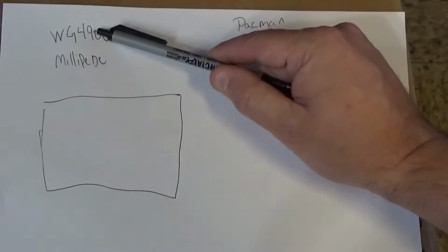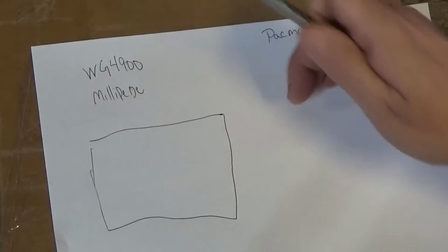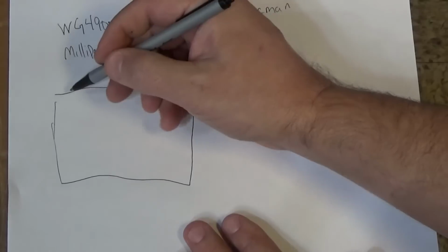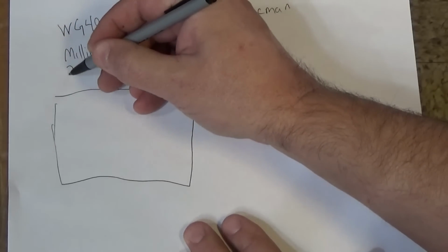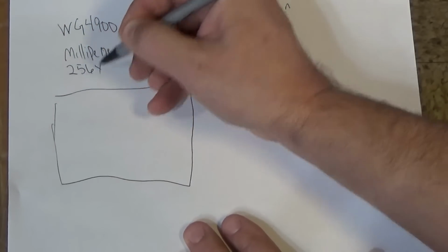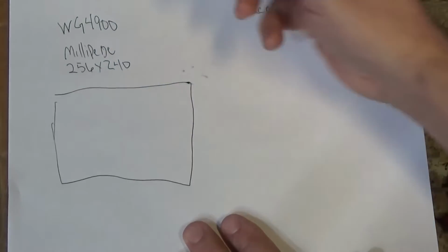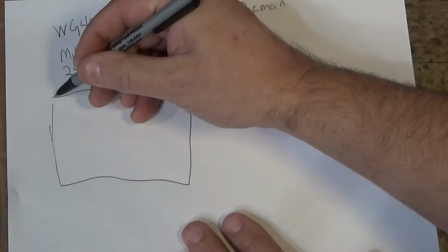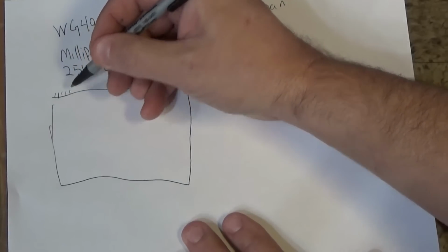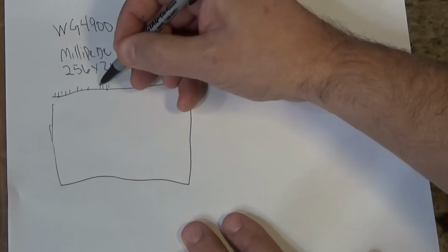This thing was made to work with Millipede, right? So it's optimized. Now your resolution is going to be 256 by 240. This is optimized for that resolution. So you have 256 horizontal columns, let's call it.